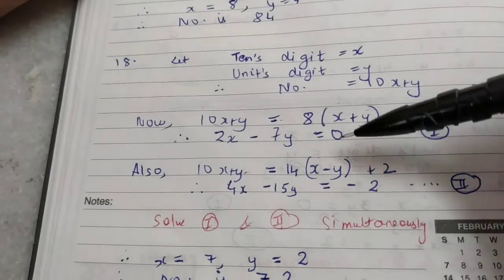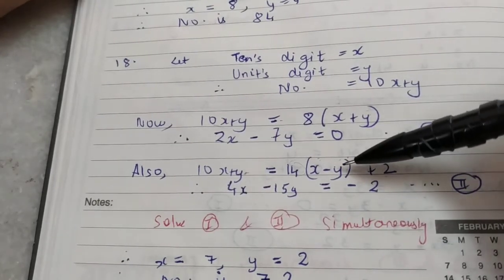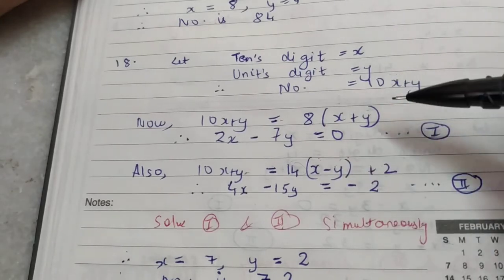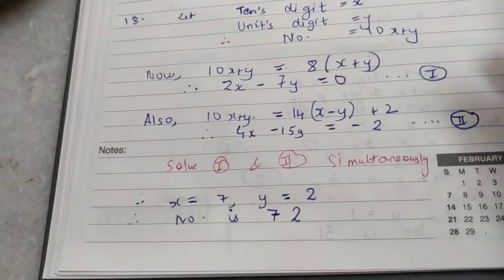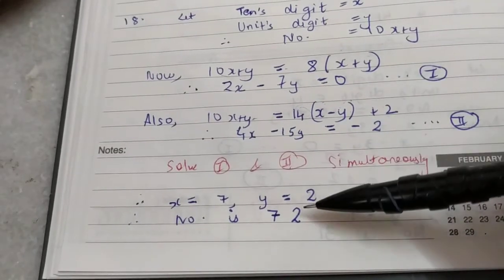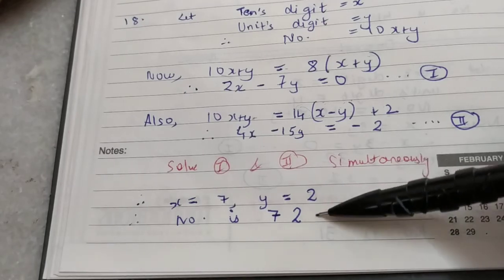And here I'm assuming that x is greater than y. If you do it y minus x, it's okay. So by solving simultaneously, in the end I get the number as 72. If you're getting it as 27, that's fine.